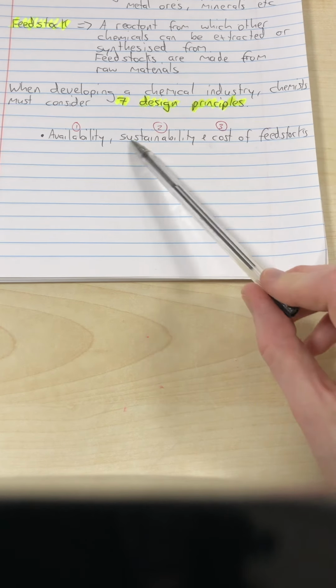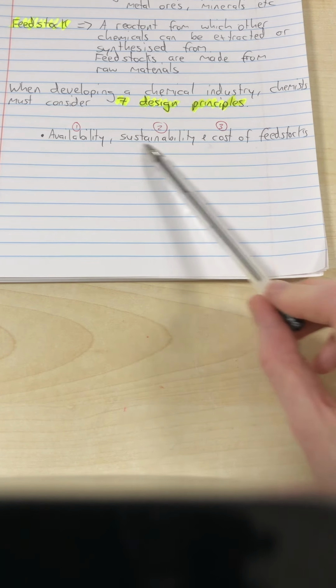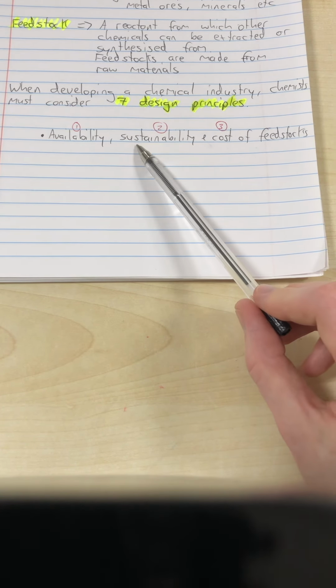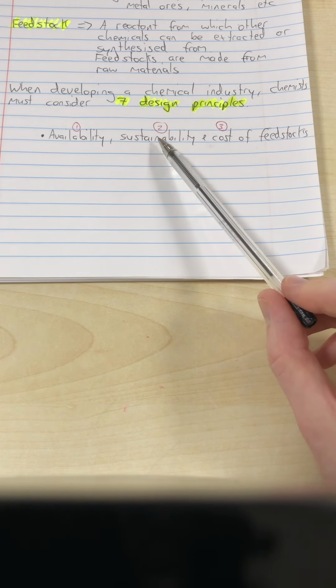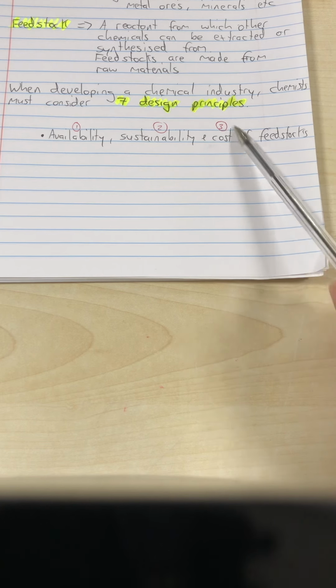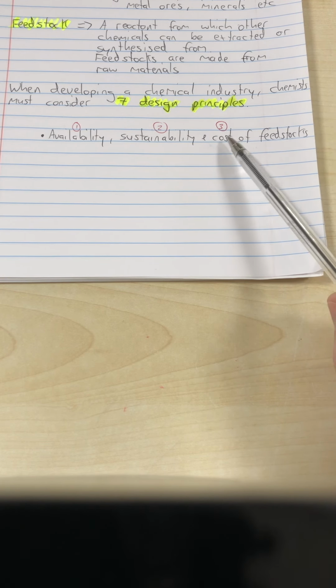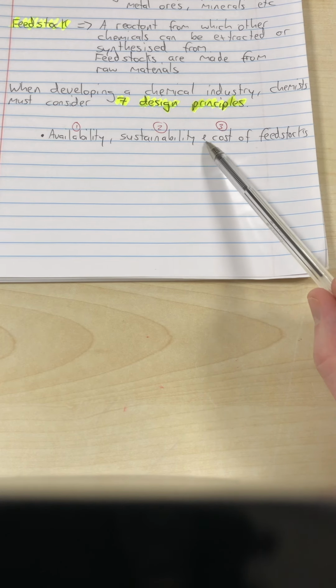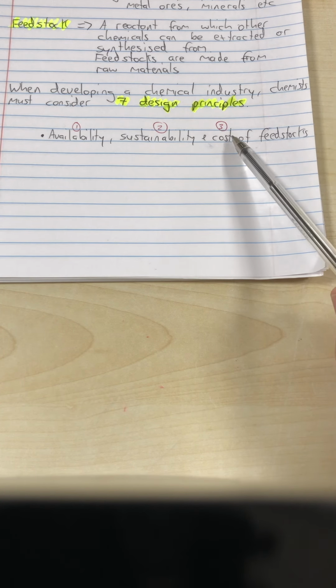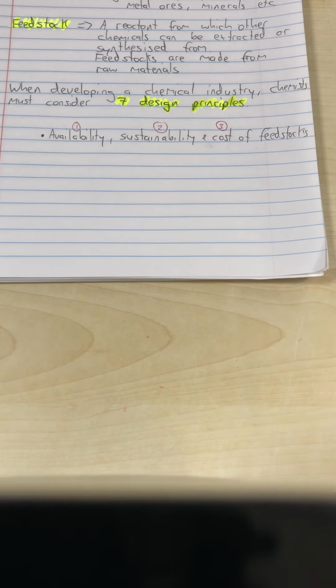Let's say we do have some sodium hydroxide, but eventually it will run out. What's the point? So we need to be able to sustain the feedstock. And then finally, the cost. If we're building a chemical industry and the cost of sodium hydroxide far outweighs the profit we'll make, then again, what's the point? So we need to consider these 3 things.